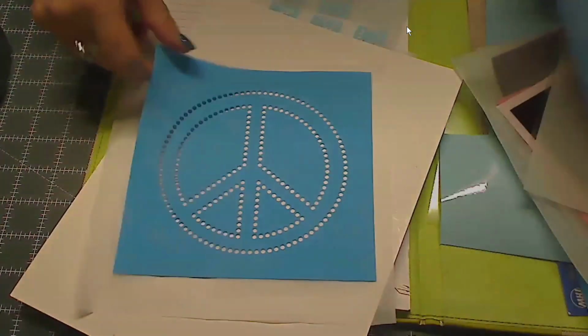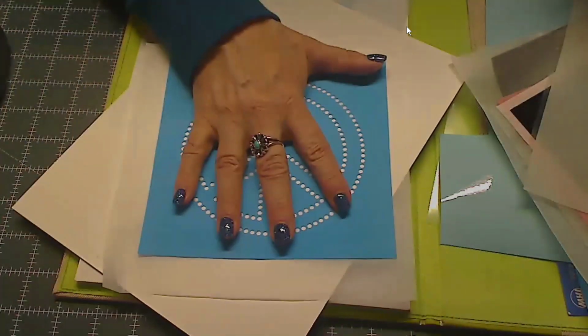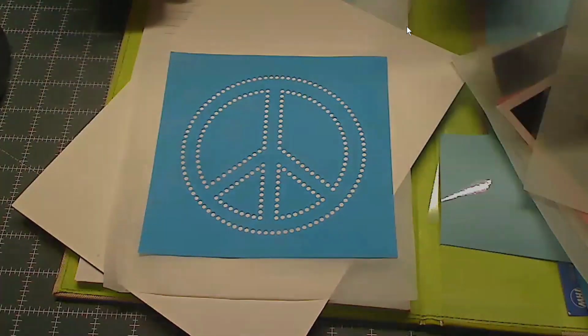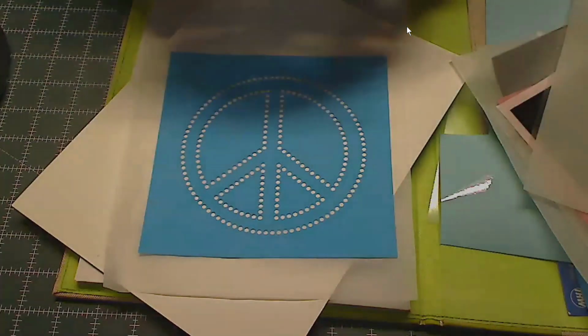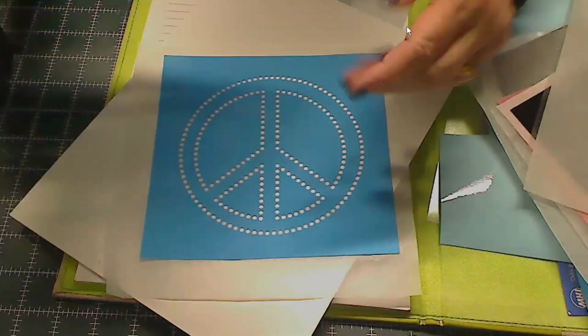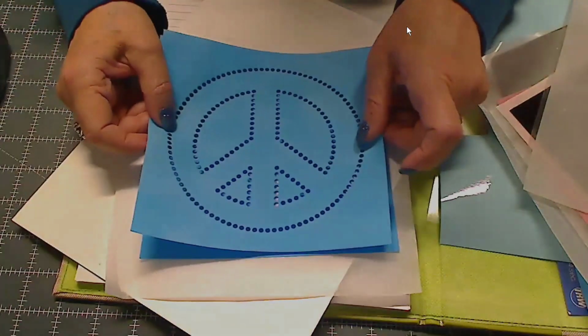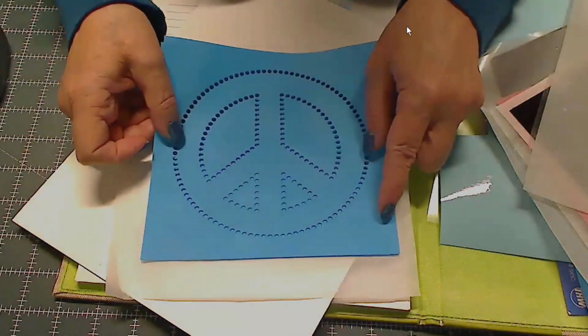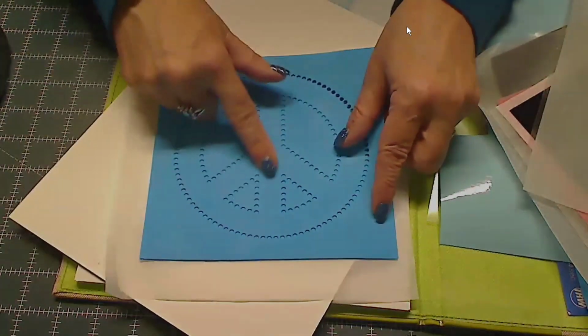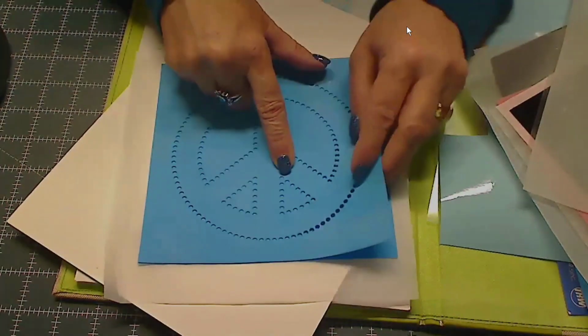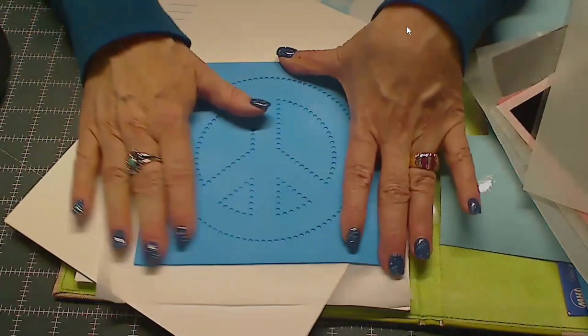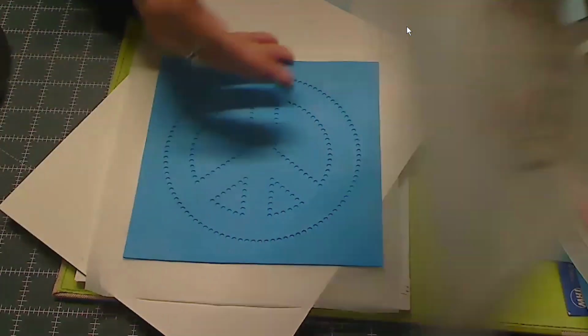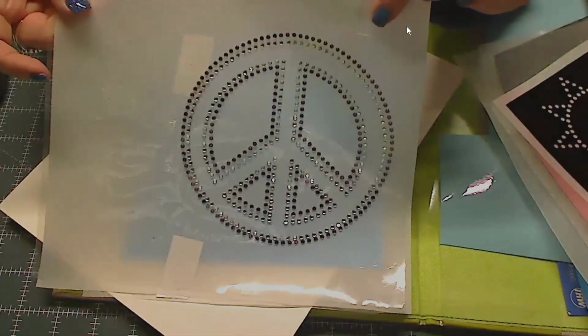So first, pretend like this is my shirt. I'd put this one down, rub in the rhinestones. Then after that's in there, I'll line this one up perfectly. And that's going to allow me to put the rhinestones in exactly where I want them to be if I've lined up these boxes perfectly, so that you end up with something like that.